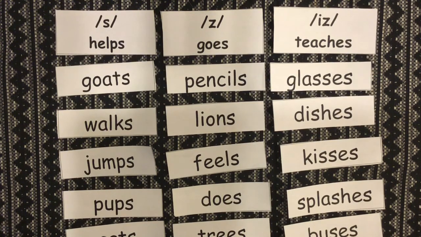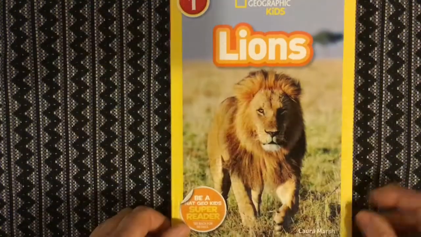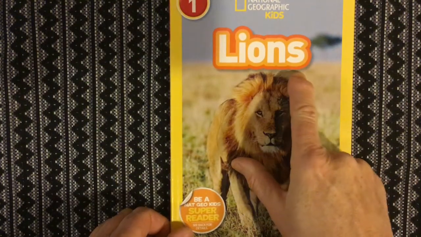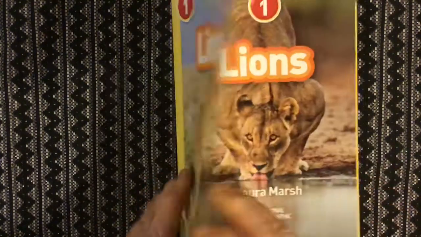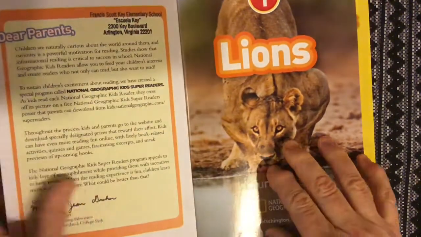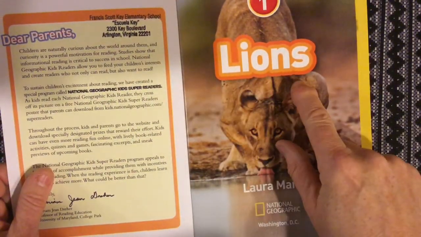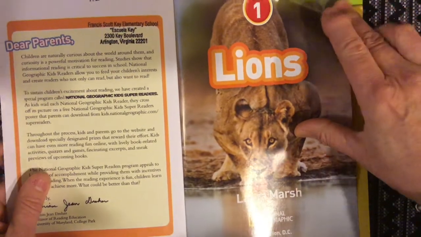Time to enjoy our new book about lions. Give me just a minute and I'll get it ready for us. Let's get back to lions. Z. Oh, Z ending, right? Okay, so remember, we always want to review a little when we come back to a book. Lions. Oh, there's S making Z sound.